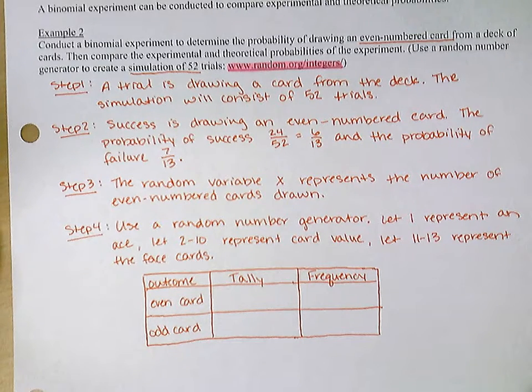All right, so this is what that site looks like. So you need to first put in how many random numbers to generate. That's your trial. So how many trials do we have? 52. Okay, we have 52 trials that we need.